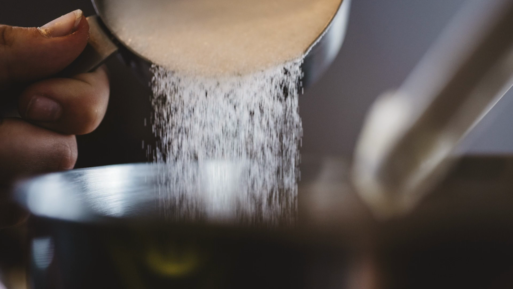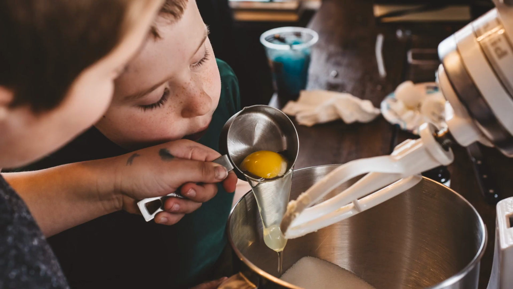So here's a picture of sugar, and what I did with this one was have the shutter a little bit slower so that we got the actual motion of the sugar falling through. Here's an egg. So we got a nice close-up shot of an egg, and just trying to do some different perspectives. And then here's you. What's going on in this picture? I'm dumping the egg in, and I wanted to do it slow so it would look cool. Yeah, and that does look cool.